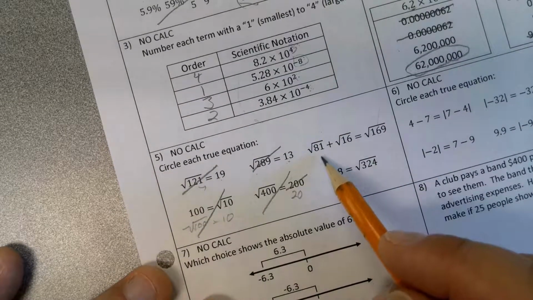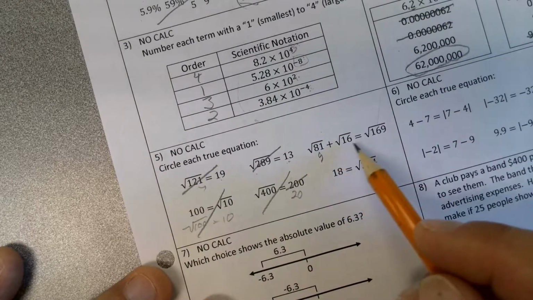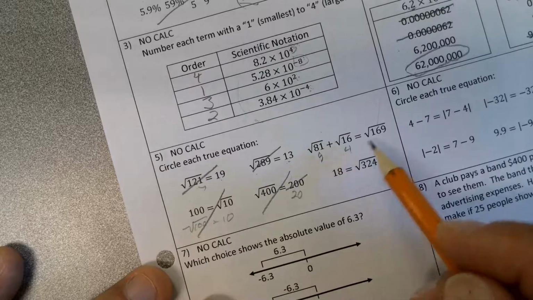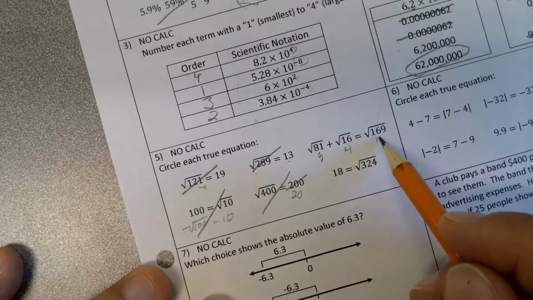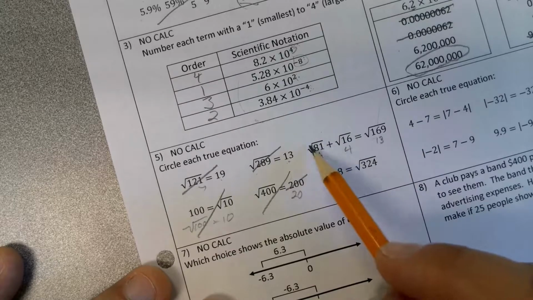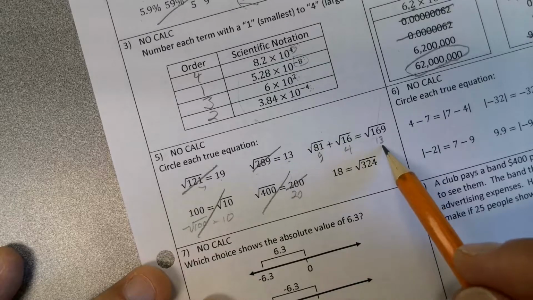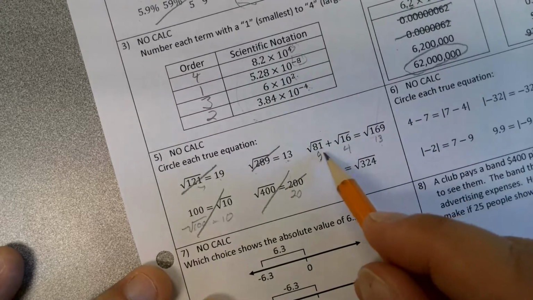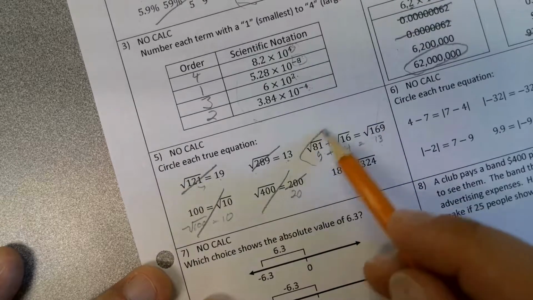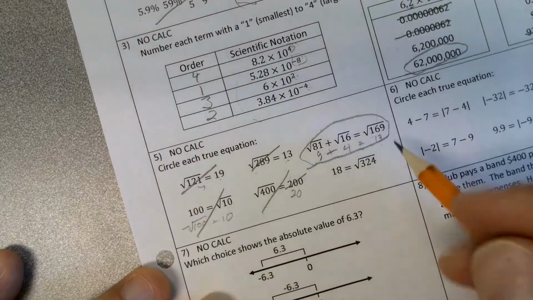I'm going to look at this one. Square root of 81 is 9. Square root of 16 is 4. Square root of 169 is 13. Because 9 times 9 is 81, 4 times 4 is 16, and 13 times 13 is 169. Is 9 plus 4 equal to 13? It sure is. So that's going to be a true one.